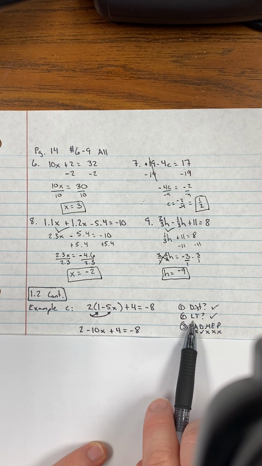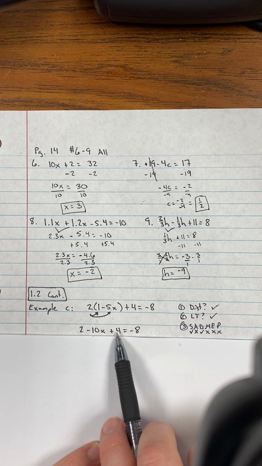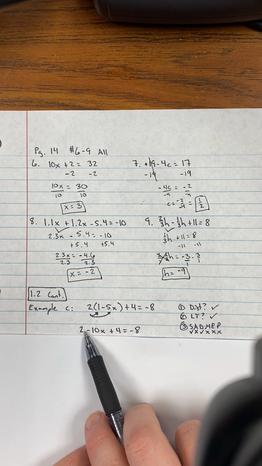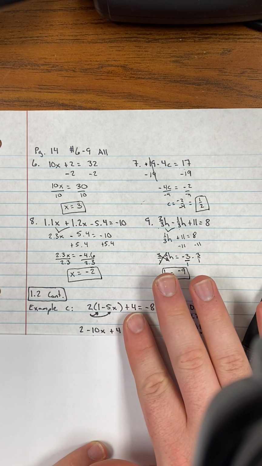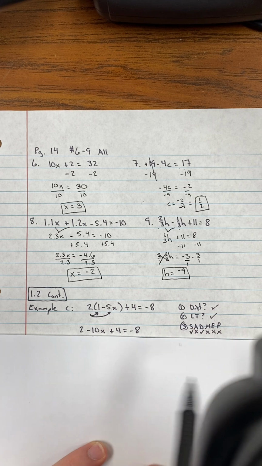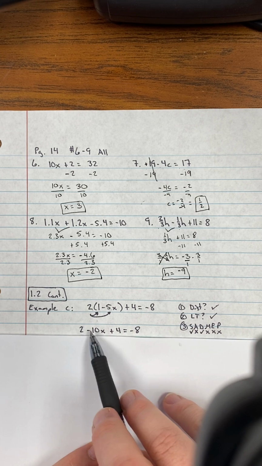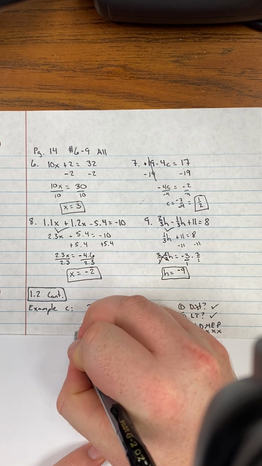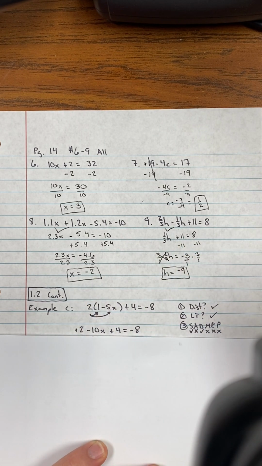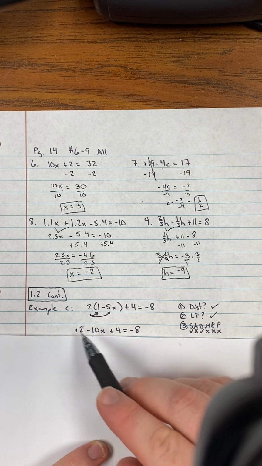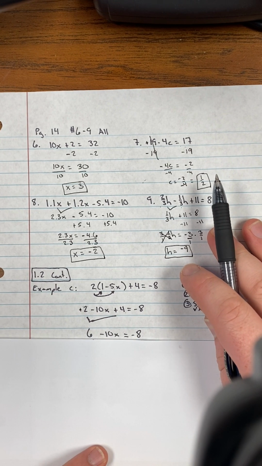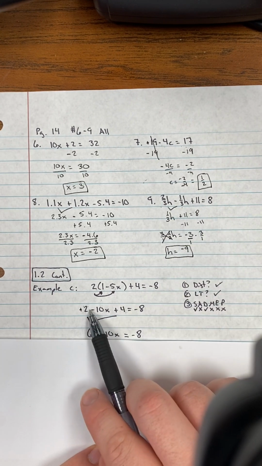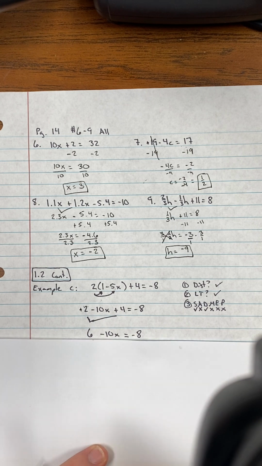Okay, now I'm asking, are there any like terms? Well, believe it or not, there are like terms. Even though they don't have variables in front of them, the fact that they don't have variables actually makes them like terms. And the fact that they're on the same side of the equal sign makes them like terms. Okay, so let's go ahead and put the two like terms together. And we're just going to take the signs that are in front of them. Remember, if there's no sign in front, it's kind of like there's a plus sign there. Okay, so 2 plus 4 is what we're doing. So we put those two together and we get 6. So these two things go away and we are left with 6 minus 10x equals -8.